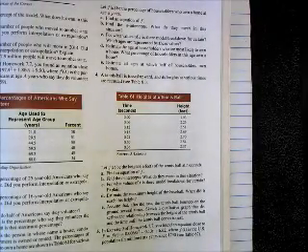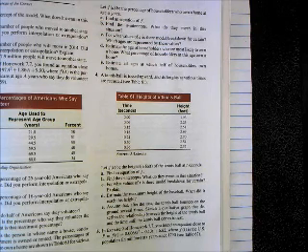All right, here's what we have in Section 7.8. In Section 7.8, they're going to give us data. From the data, we're going to find an equation. And once we find the equation, we're going to answer questions about the data.